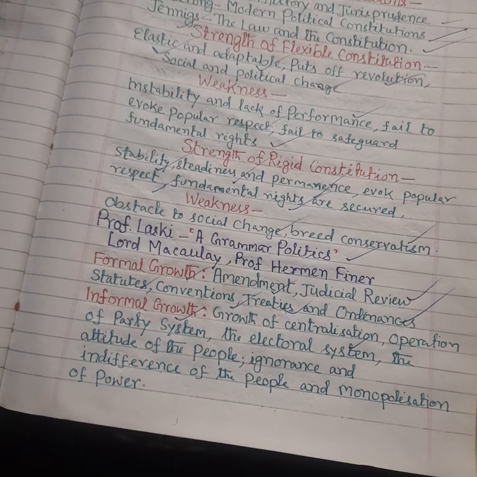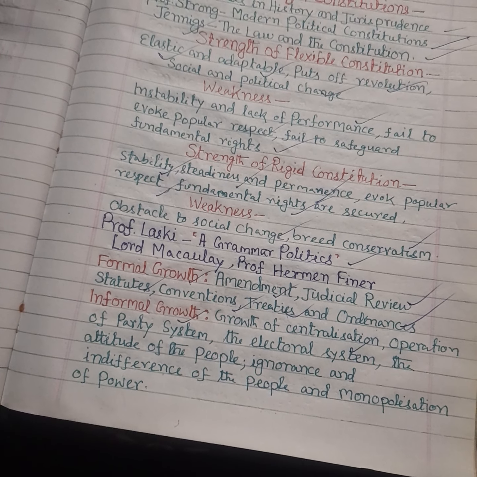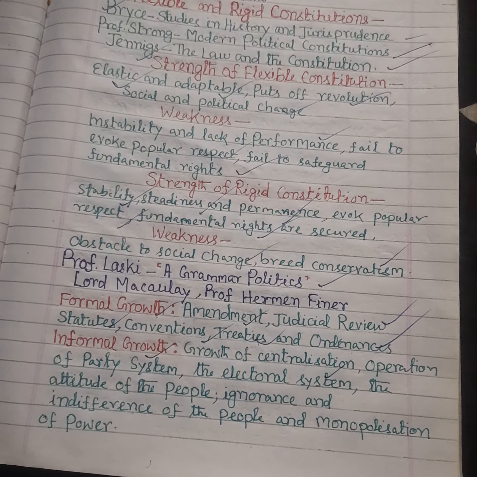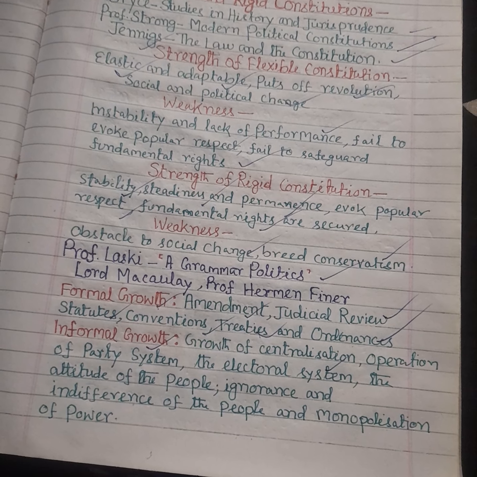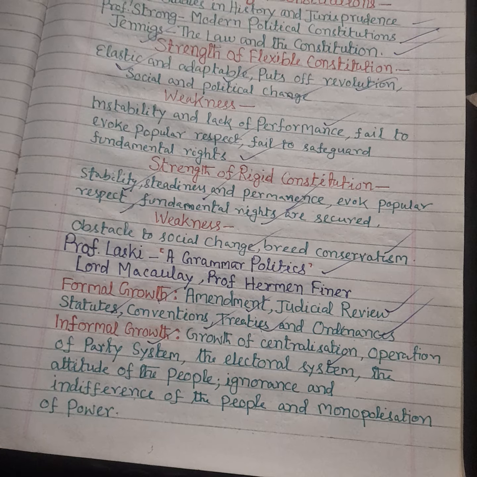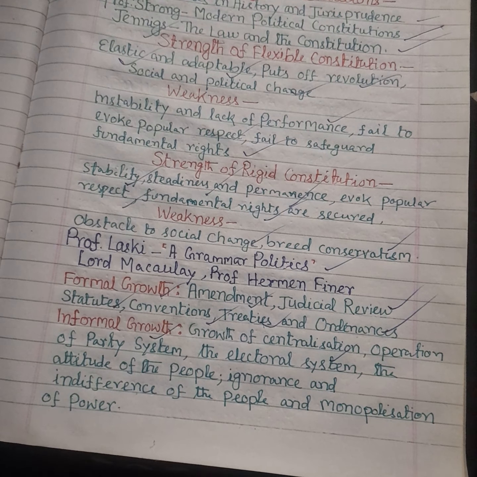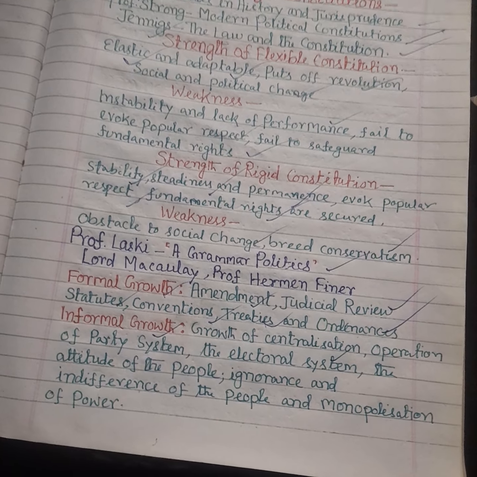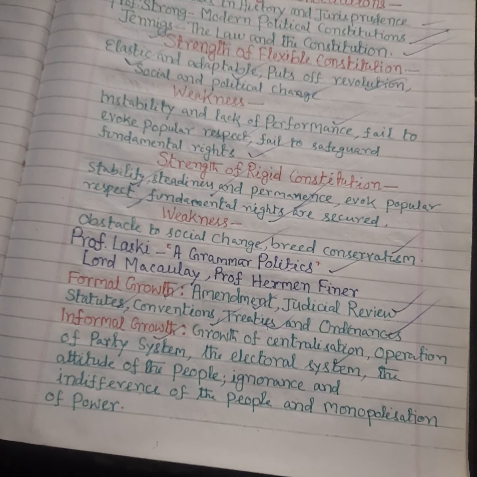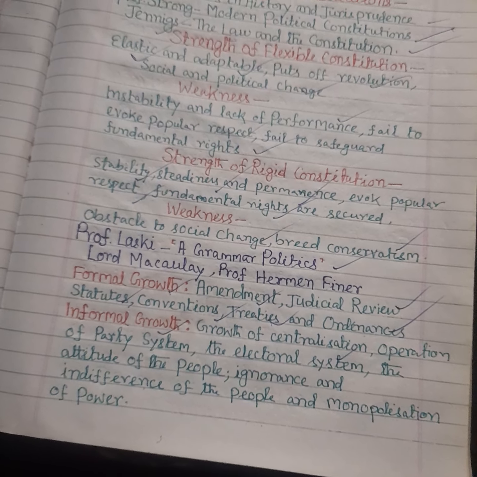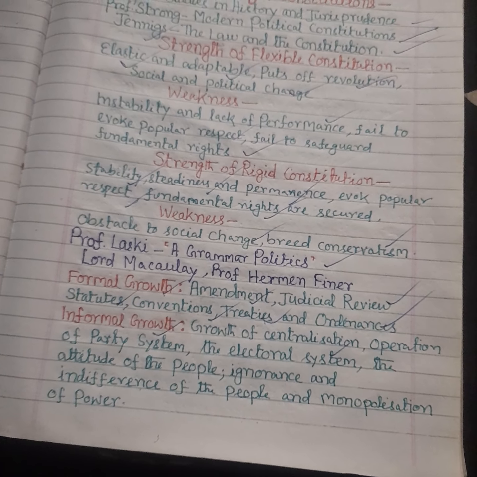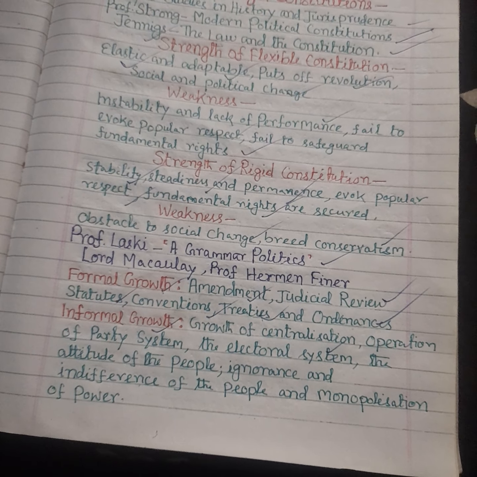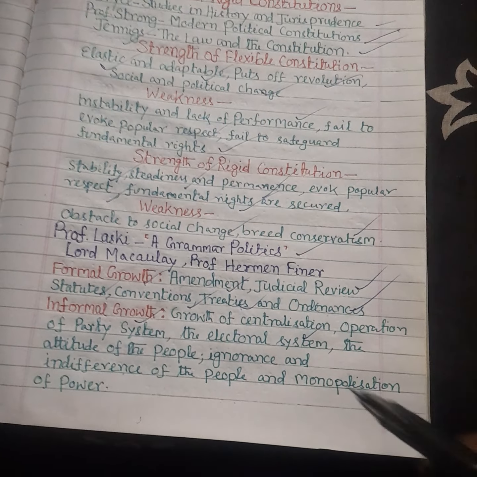So, in particular, as we found the informal growth, this is the growth in centralization of power, which resulted in the formal constitutional amendments also. The very operation of the party system and the electoral system.